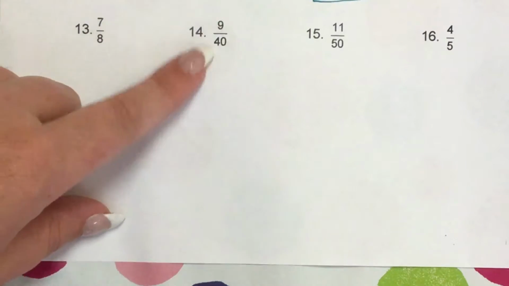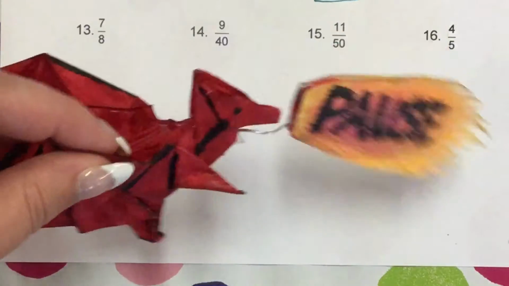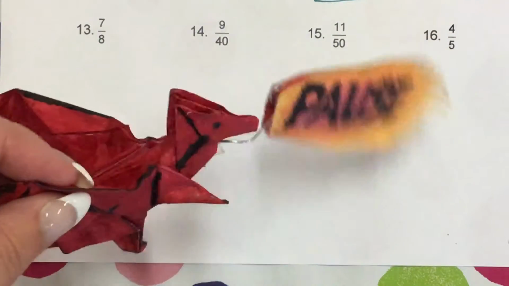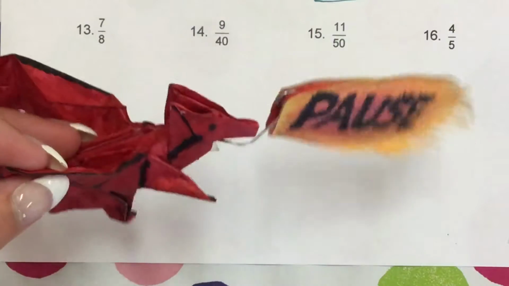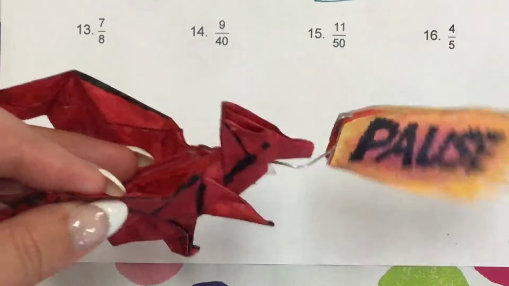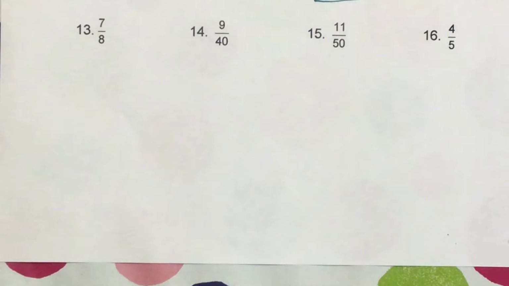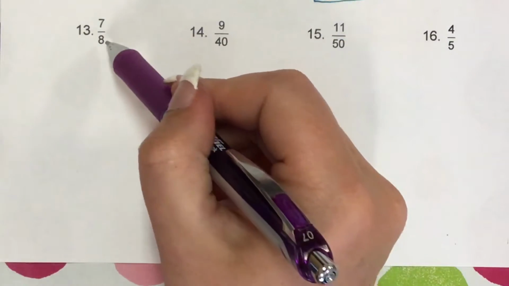And 40 is not easy. You're going to have to do long division there. So go ahead and press pause on your device, work out 13, 14, 15, and 16, change them into percents, and then press play when you're done, and we'll check your answers and see how you did. Okay, we're back with number 13, 7/8.